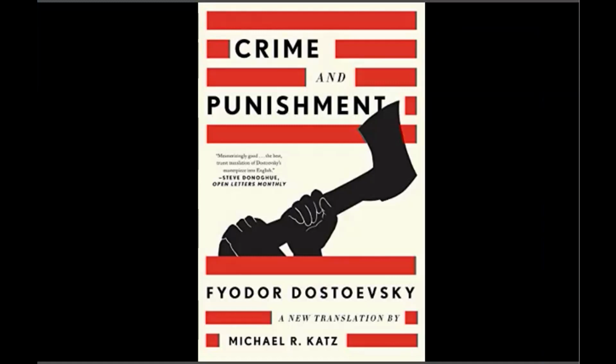Chapter 1. On an exceptionally hot evening early in July, a young man came out of the garret in which he lodged in S Place and walked slowly, as though in hesitation, towards K Bridge. He had successfully avoided meeting his landlady on the staircase. His garret was under the roof of a high, five-storied house and was more like a cupboard than a room.